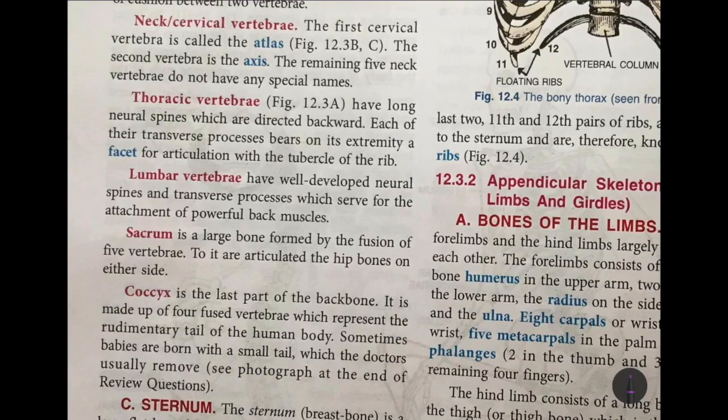The 33 total vertebrae are arranged in 5 groups according to the regions where they are seen. The first group is the neck or the cervical vertebrae. Total 7 are there. The first vertebra is known as the atlas, and the second vertebra is known as the axis. The remaining 5 cervical vertebrae do not have any special names.